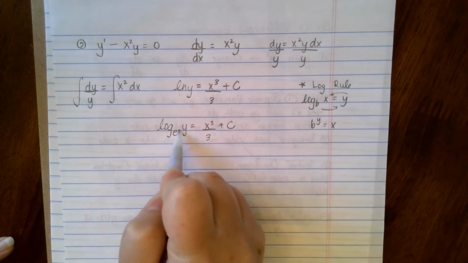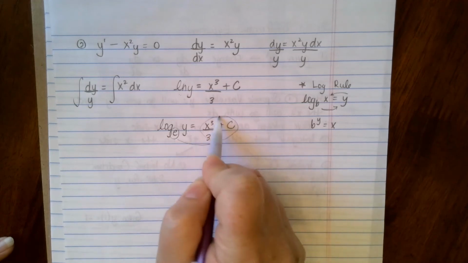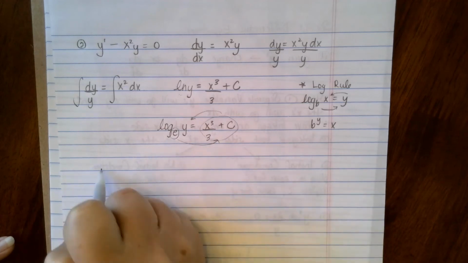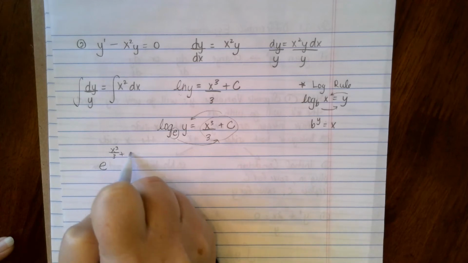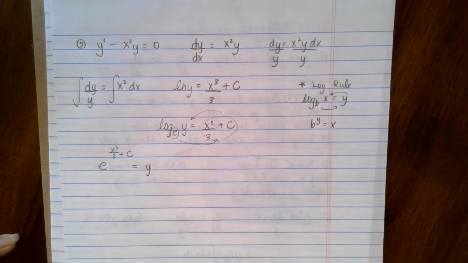Here's our log loop. Here's the e. We're going to raise it to all of this stuff, and then we're going to set it equal to that y. So e raised to the x cubed over 3 plus c equals y.